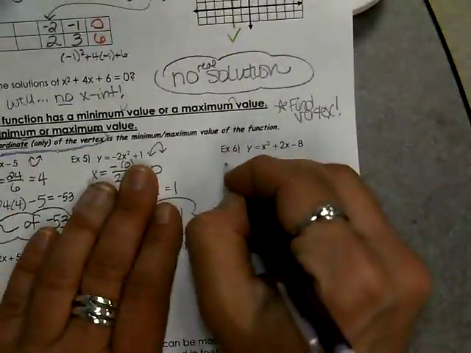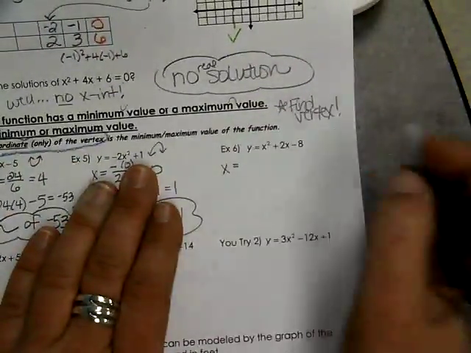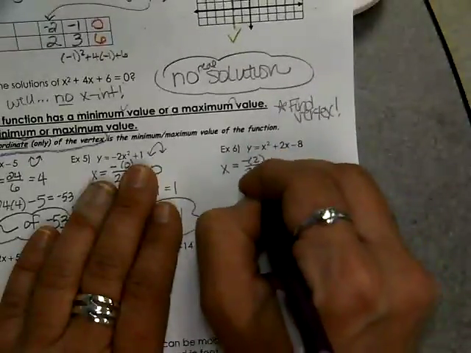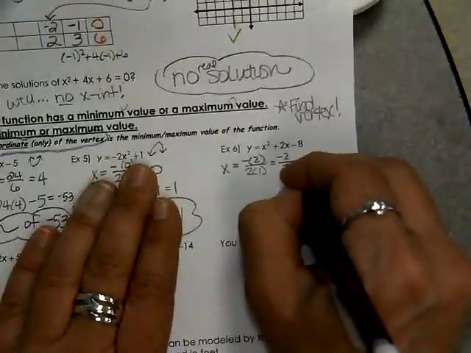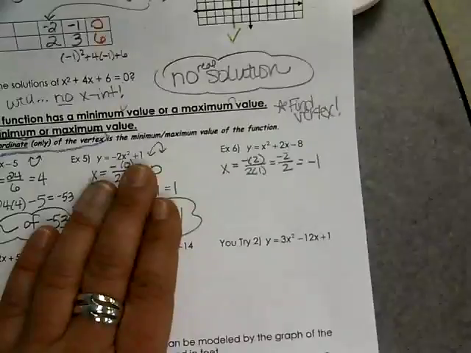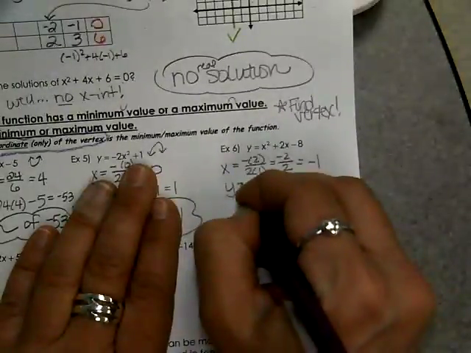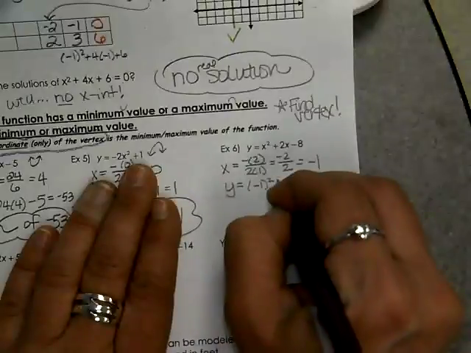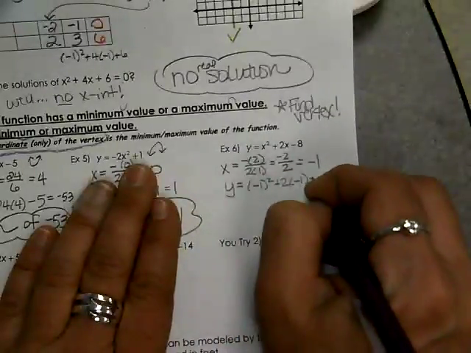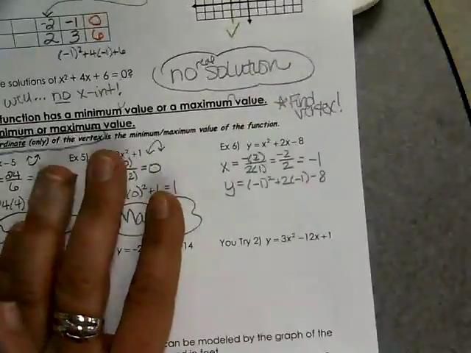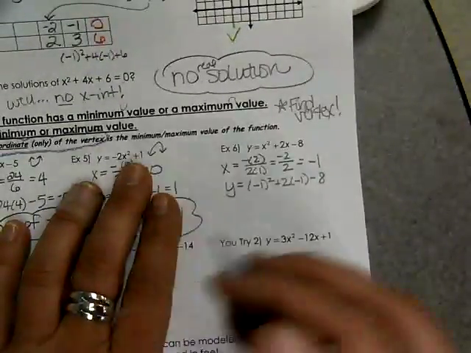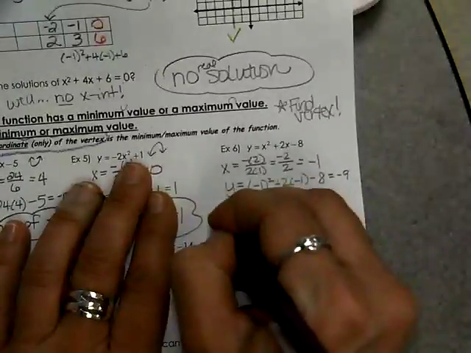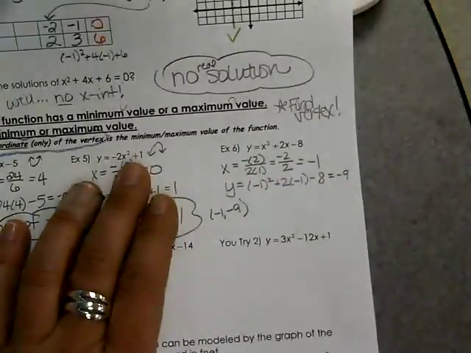Same thing, example 6. We can find our x coordinate by using negative b over 2a. When I simplify that, my x value is negative 1. Then we just find our y value by putting that x value into the equation. So this process of using negative b over 2a and then substituting that x value in is just real crucial, as y'all can see. And when we do that, we end up getting negative 9. So our vertex is negative 1, negative 9.